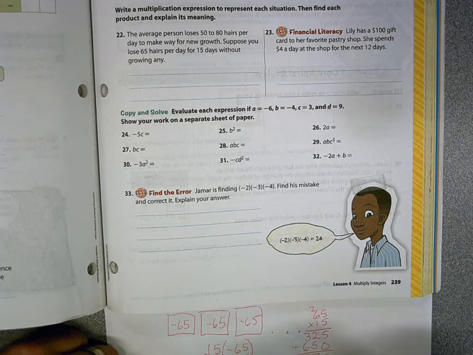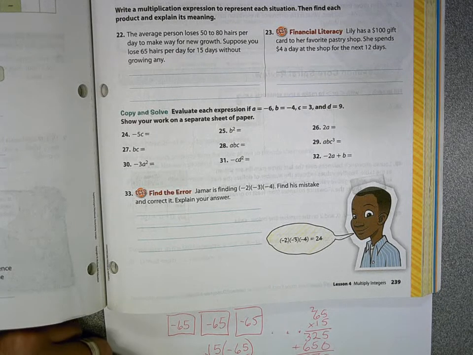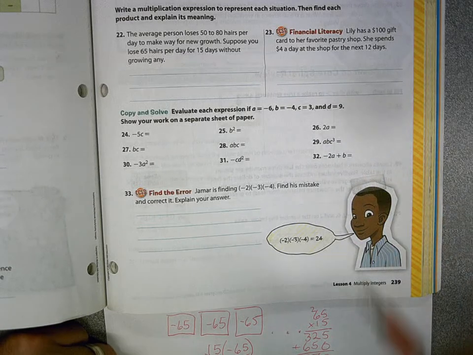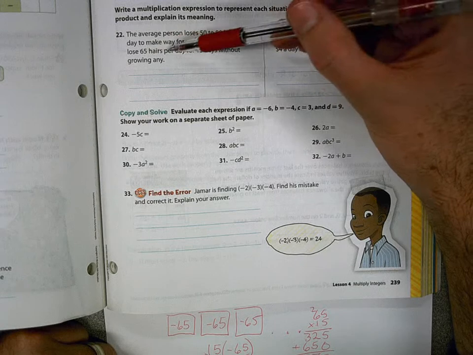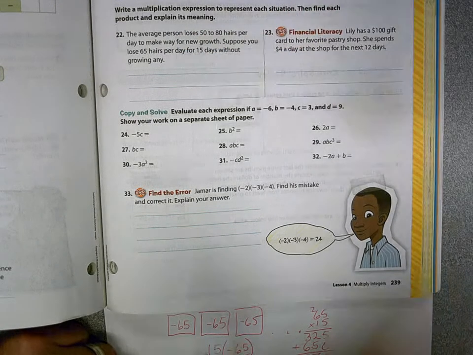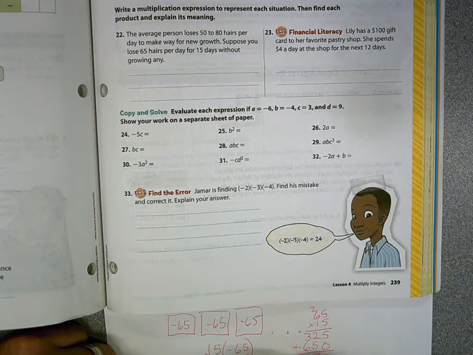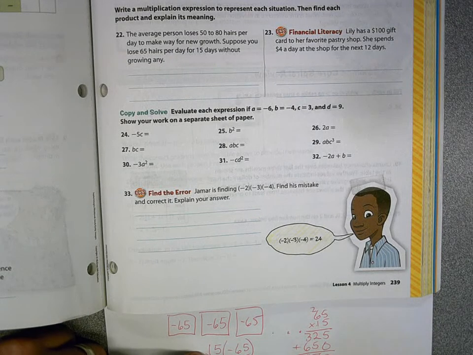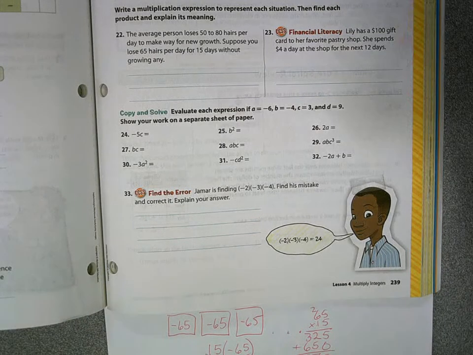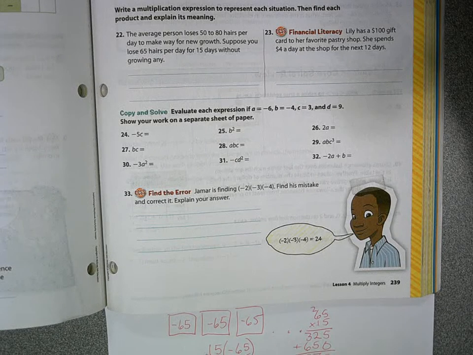Now, here's what they want us to do. Write the negative down as a word. So let's reread it. It says, suppose you lose, that's right, it was losing 65 hairs per day for 15 days. What this is a loss of 975 hairs. Hairs is our unit. Loss is, of course, what the negative means. A loss is 975 hairs.